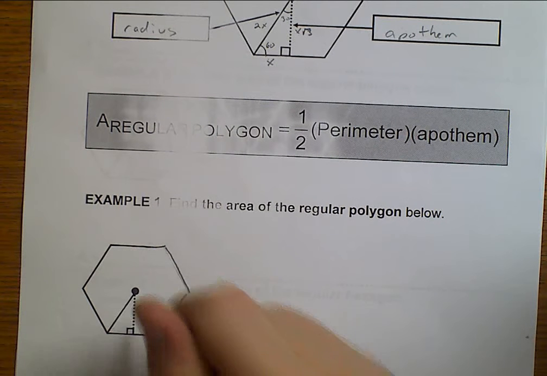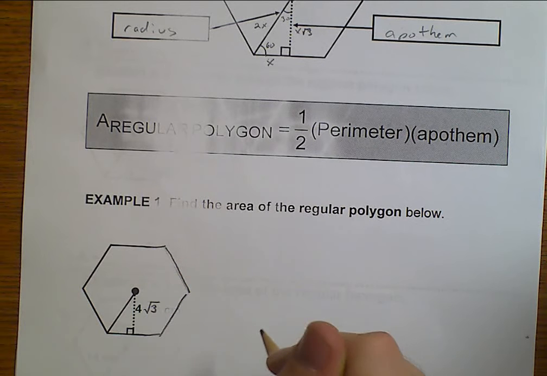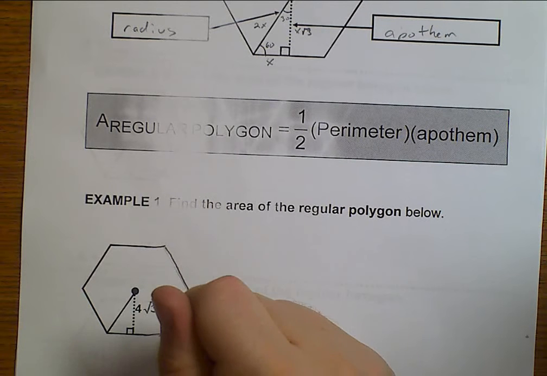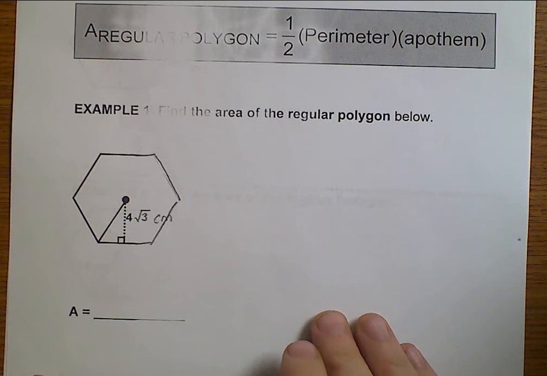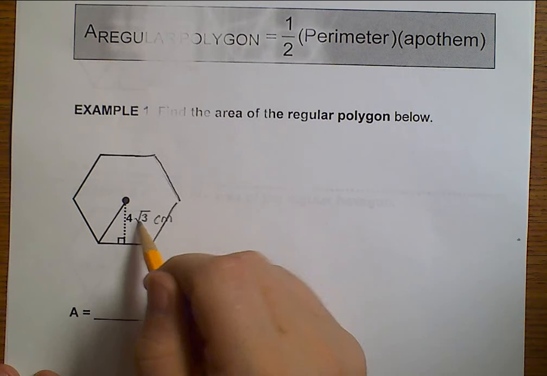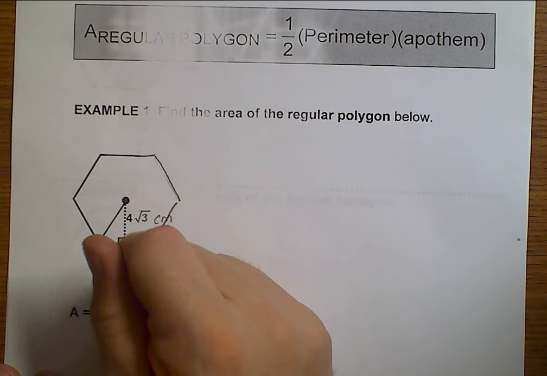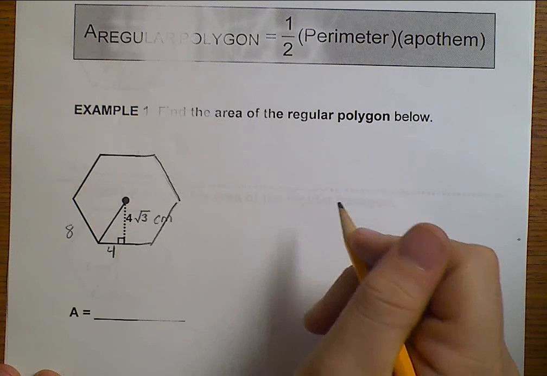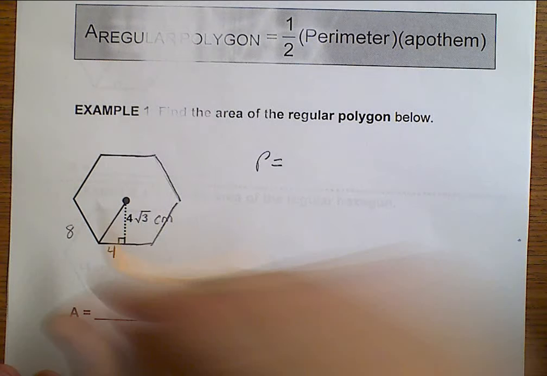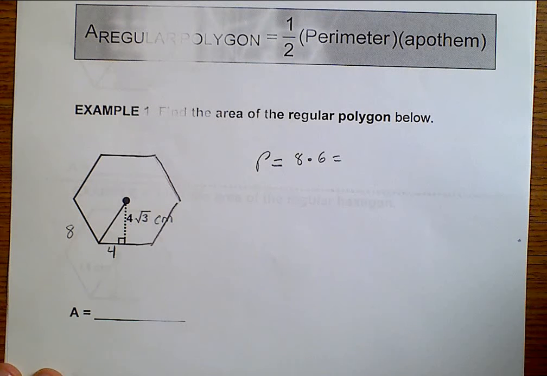And this is 4 on the square root of 3 centimeters. So, if this is 4 on the square root of 3, then this we divide by the square root of 3 and we just get that is 4. And so the length of the whole side is 8. Now we look at our perimeter. We have 6 sides, so that would be 8 times 6 is 48.